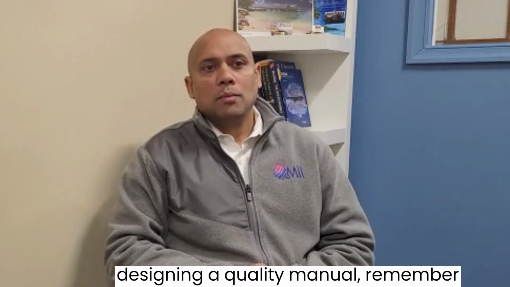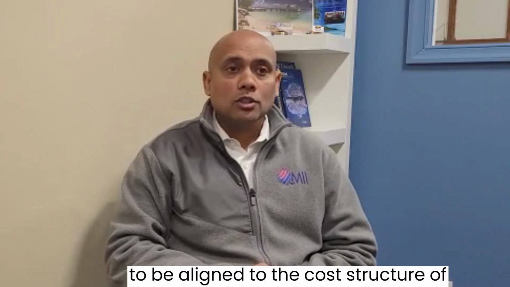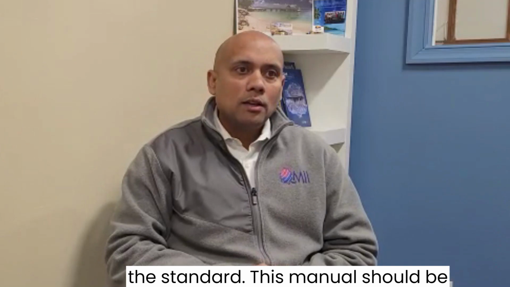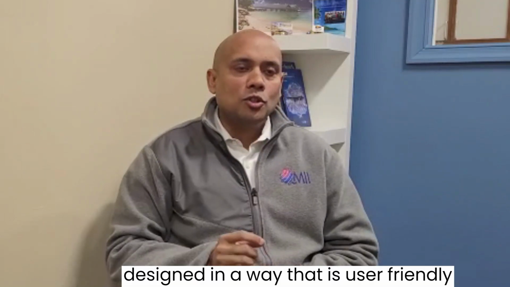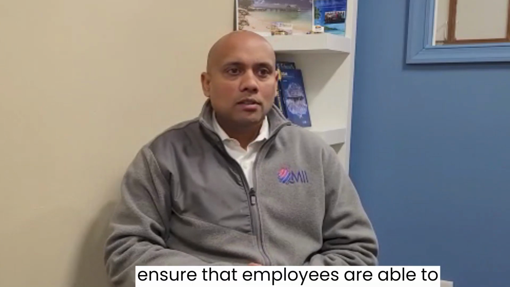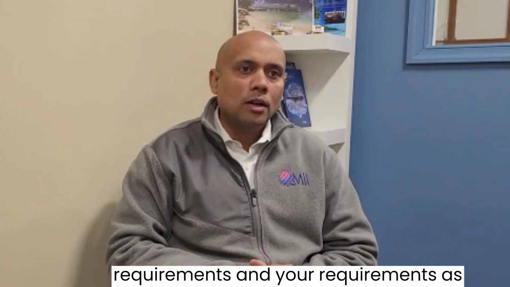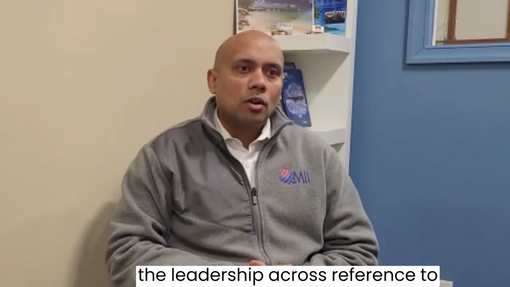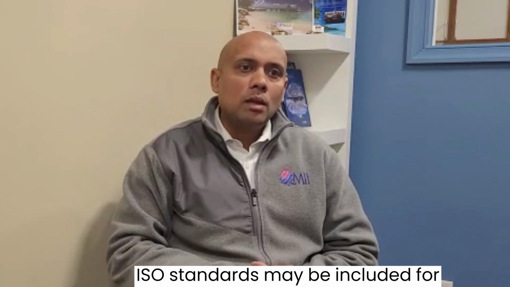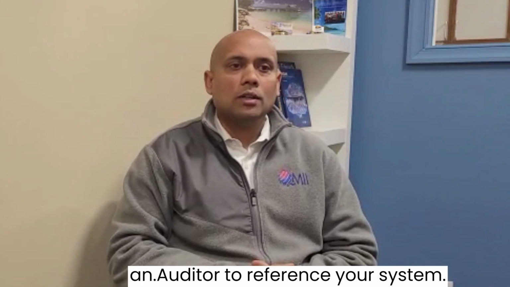In conclusion, when designing a quality manual, remember that the ISO standards do not require it to be aligned to the clause structure of the standard. This manual should be designed in a way that is user friendly and easy to navigate. This will help ensure that employees are able to understand and meet the company's requirements and your requirements as the leadership. A cross reference to ISO standards may be included for audit purposes and to make it easier for an auditor to reference your system when they visit.